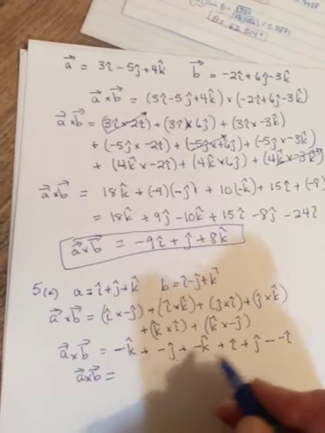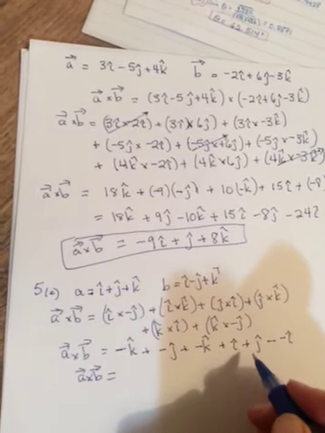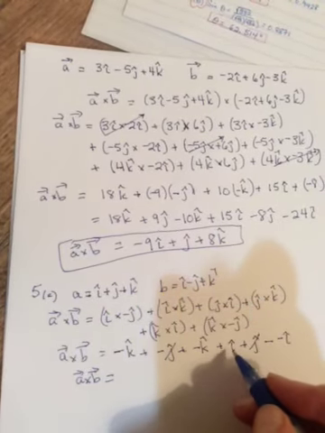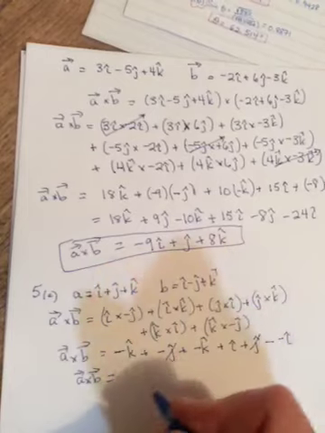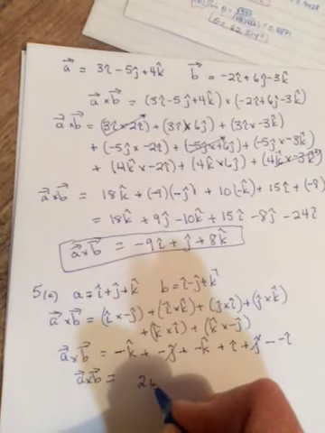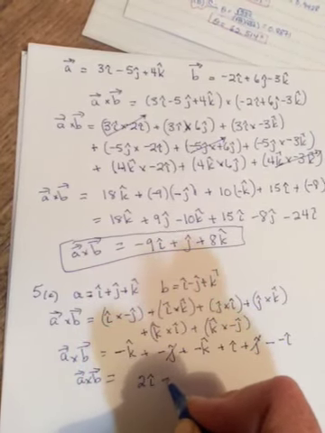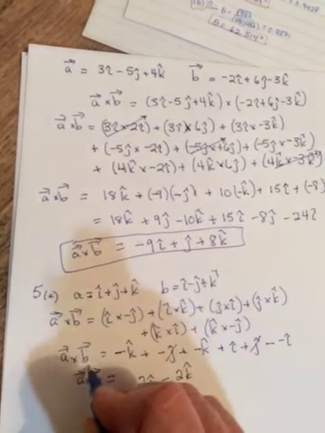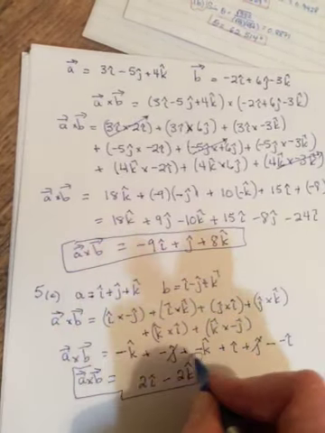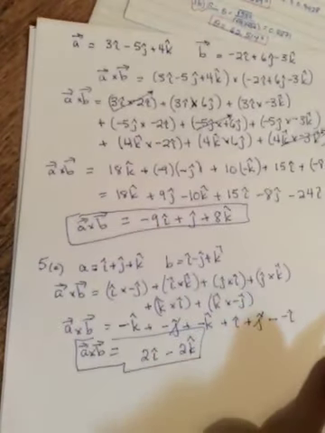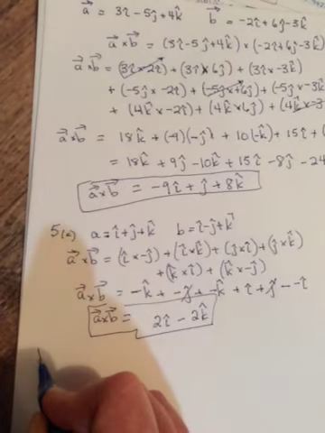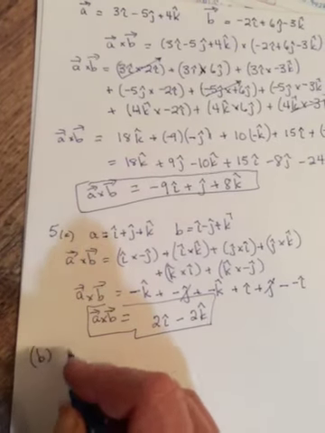So we have negative k and negative k. We have negative j and positive j. So they're going to disappear. And then we have i plus i. So it's going to be 2i hat minus 2k hat. That is 5a. Okay, it even agrees with what I have written on my paper.